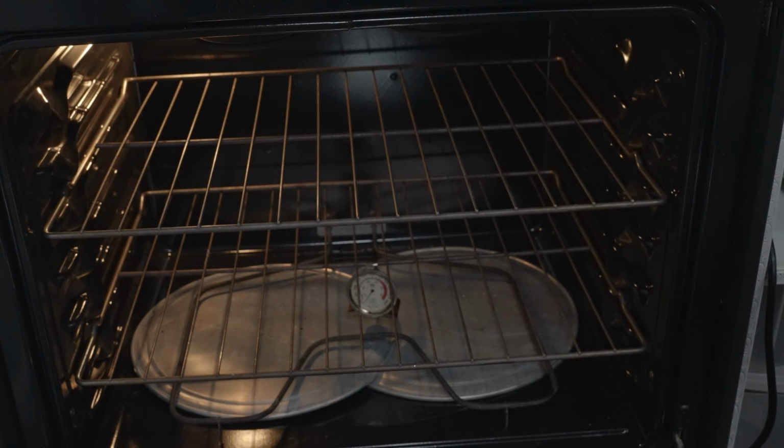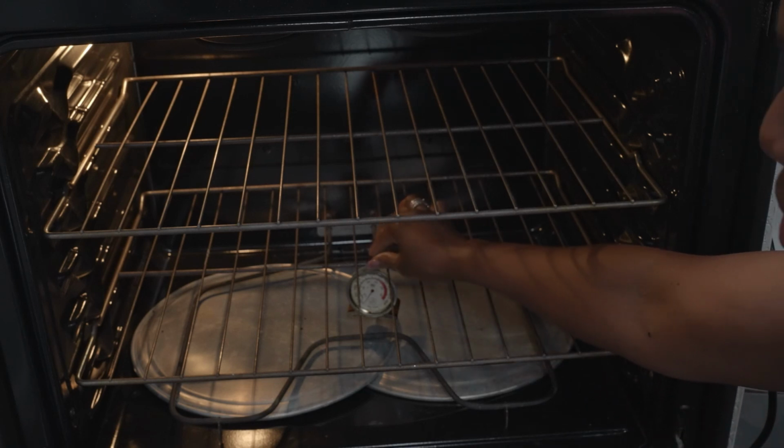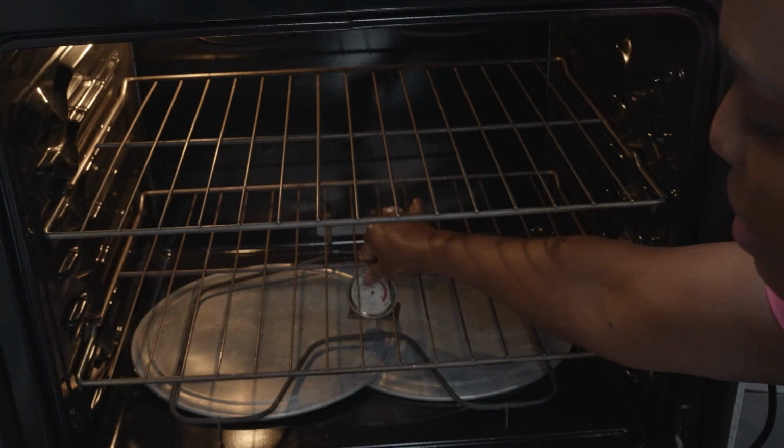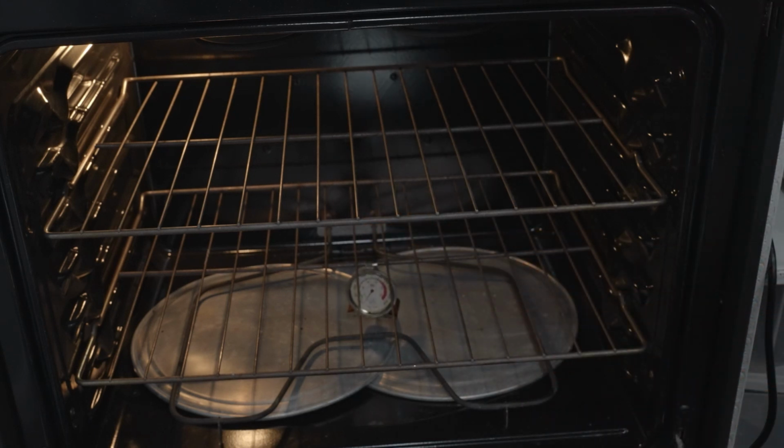So another thing I have done is to place a thermometer in the oven. That is very important. I do not rely on the thermometer that comes with the oven because they are not usually accurate. So always place an oven thermometer inside your oven.